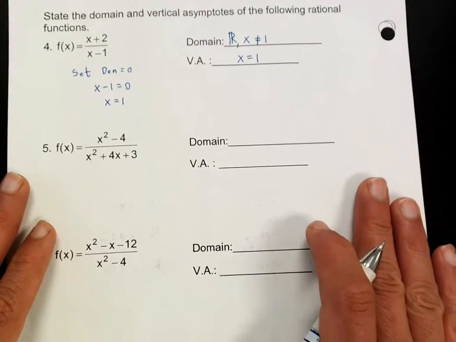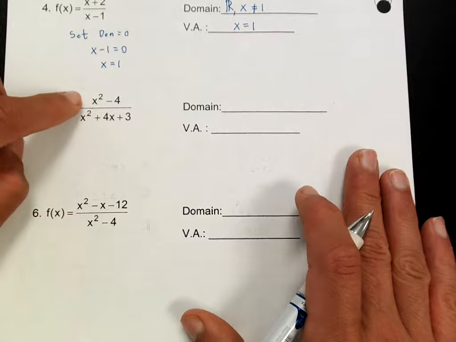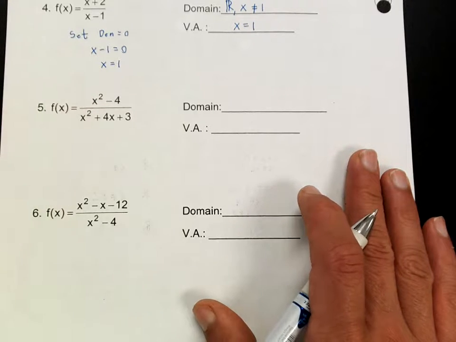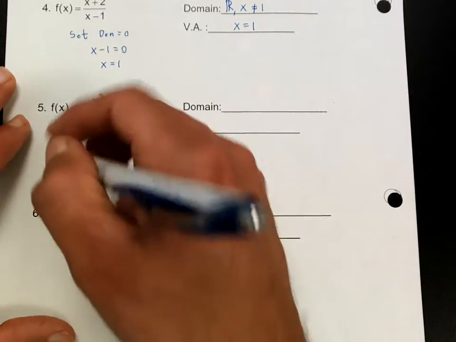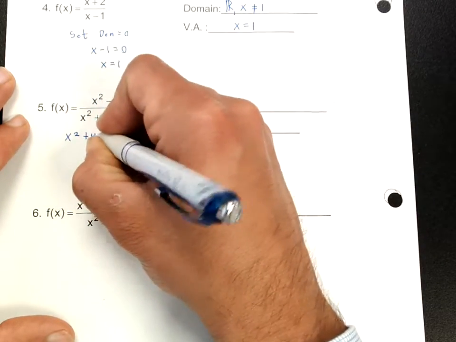On number 5, if you can quickly in your head picture factoring this. If you factor the top and the bottom, nothing's going to cancel, and that's a good thing. So again, I'm going to set the denominator equal to 0.